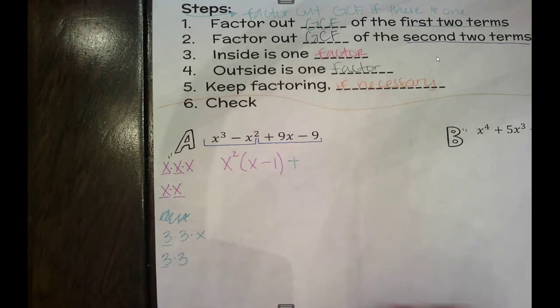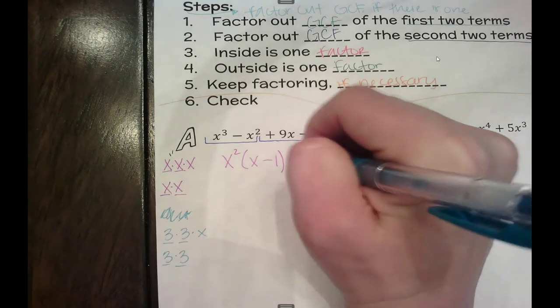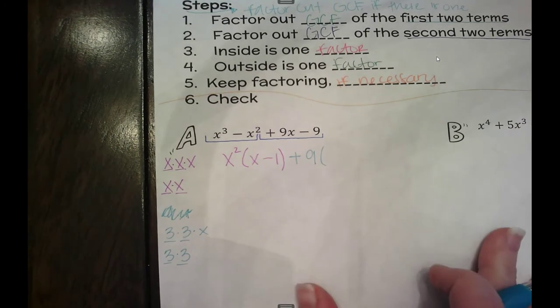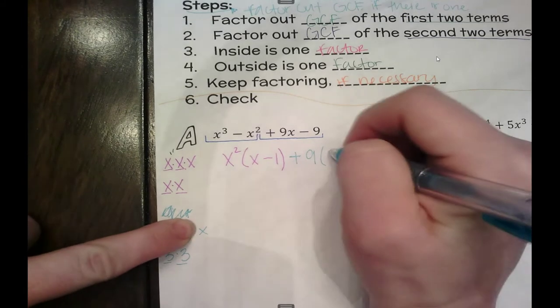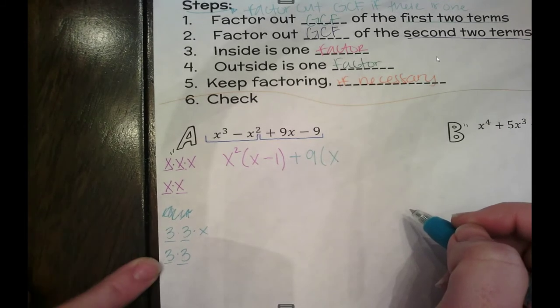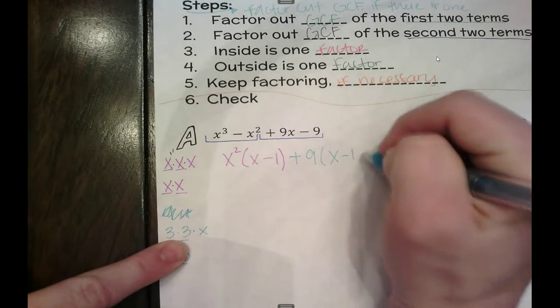So they share this 3, and they share this 3, and 3 times 3 is 9. So our biggest common factor is 9. When I pull that 9 out, I'm left with that x. When I pull that 9 out, I'm left with that 1.